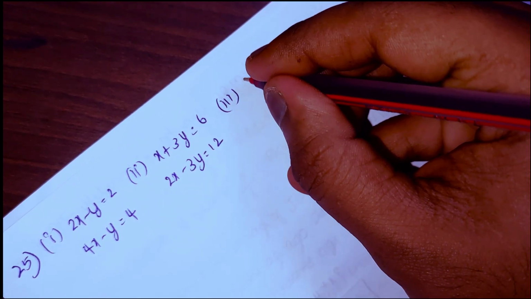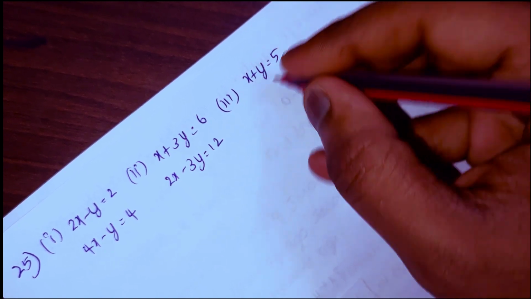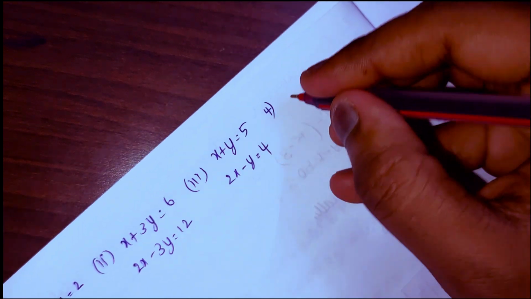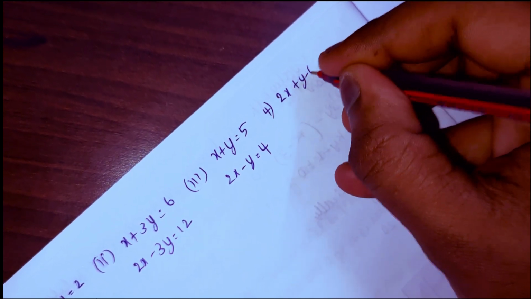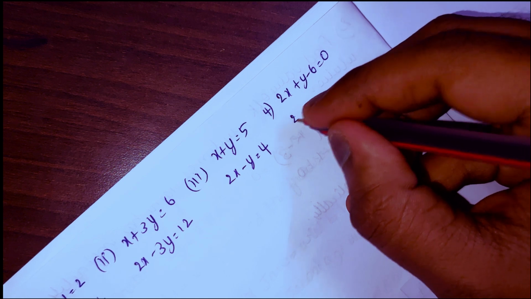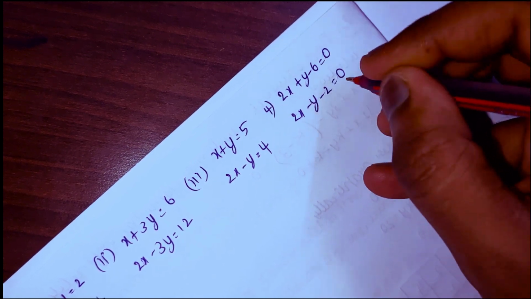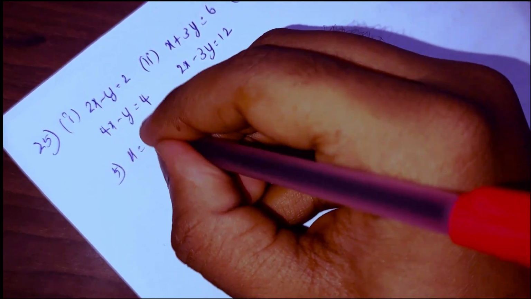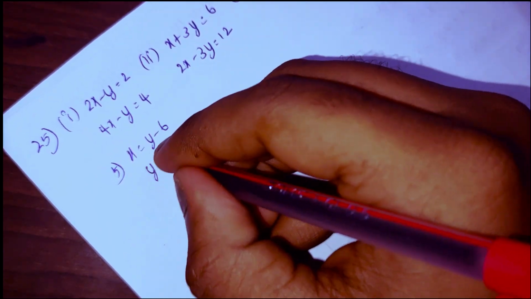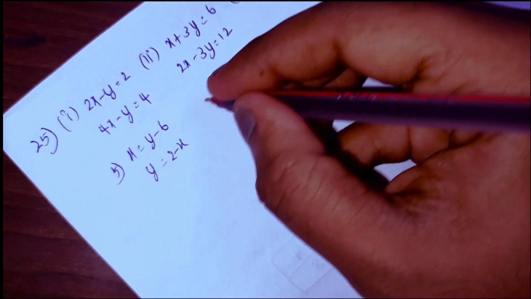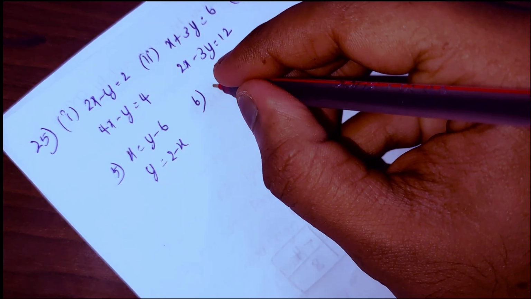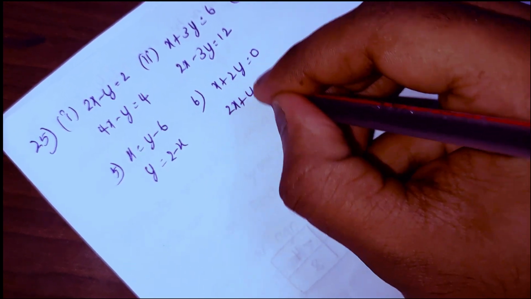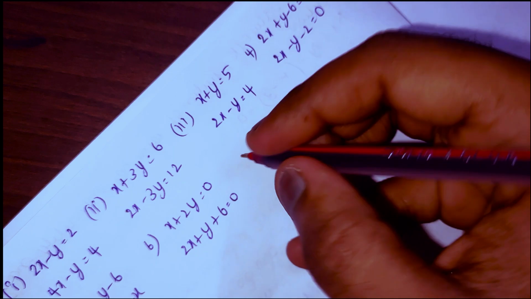Third one: x plus y is equal to 5, and 2x minus y is equal to 4. Fourth one: 2x plus y minus 6 is equal to 0, and 2x minus y minus 2 is equal to 0. Fifth one: x is equal to y minus 6, and y is equal to 2 minus x. Sixth one: x plus 2y is equal to 0, and 2x plus y plus 6 is equal to 0.